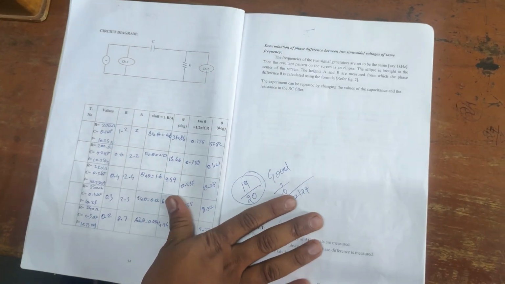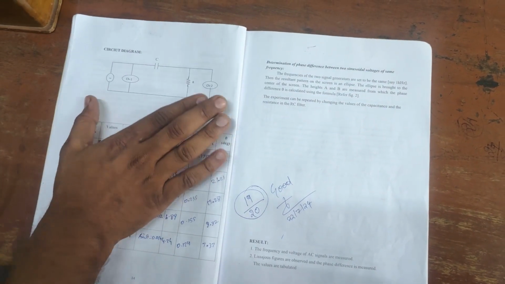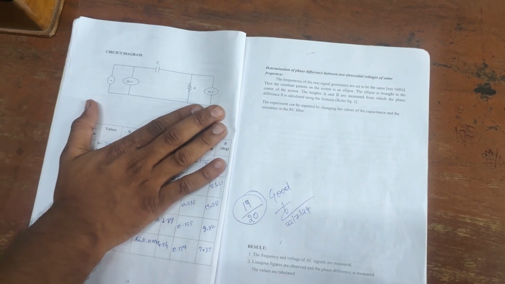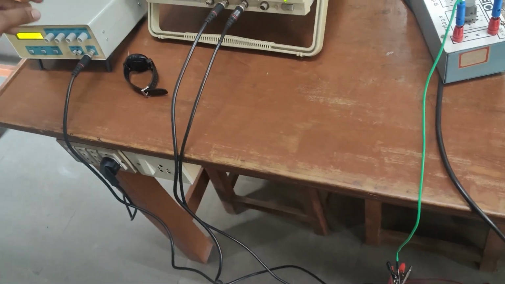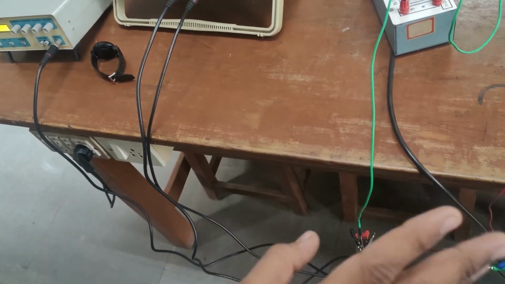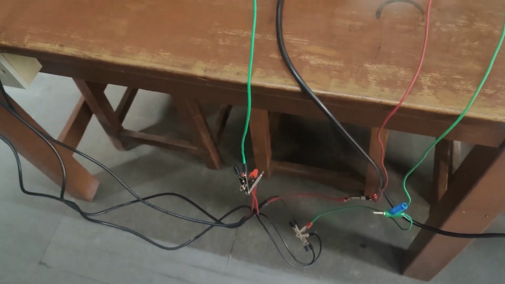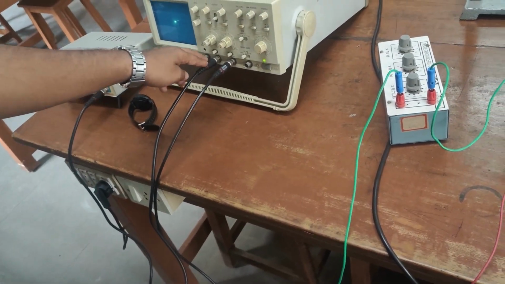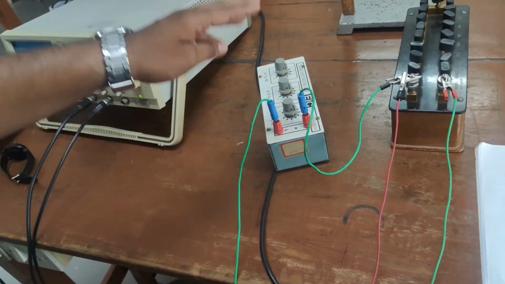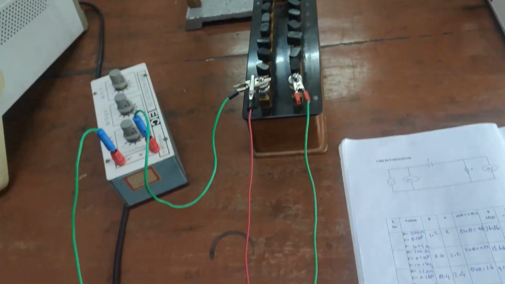Okay, so now for the final part of the experiment, we just follow the circuit given over here, and I have already made the connections. One thing to keep in mind is all the negatives should be together, so they should be grounded together, and the rest of them are in series with each other. So from this red goes to channel 1 red, and from channel 1 red goes to the capacitor, from the capacitor it goes to the resistance box, and from the resistance box it goes to the red of channel 2.